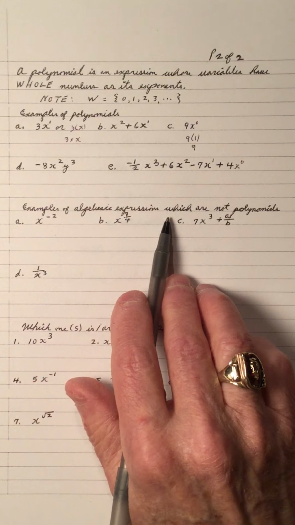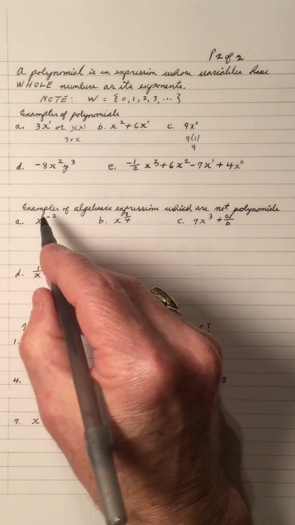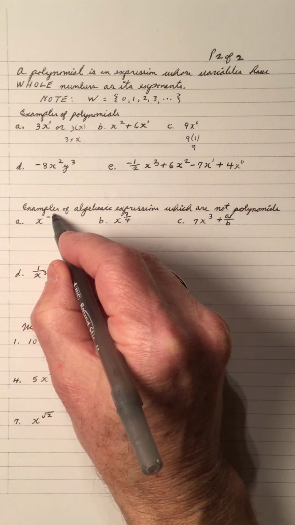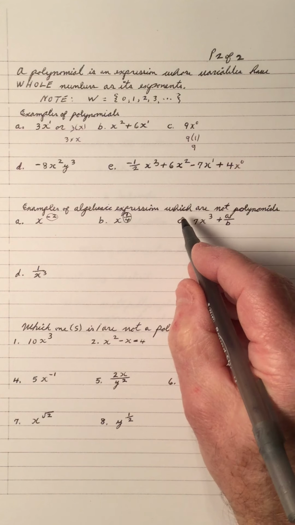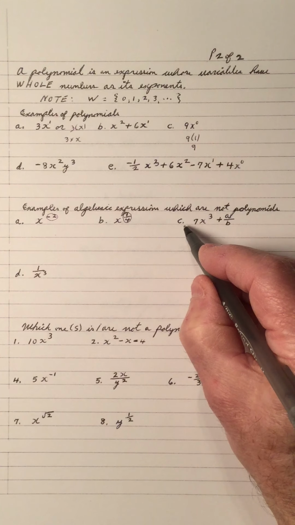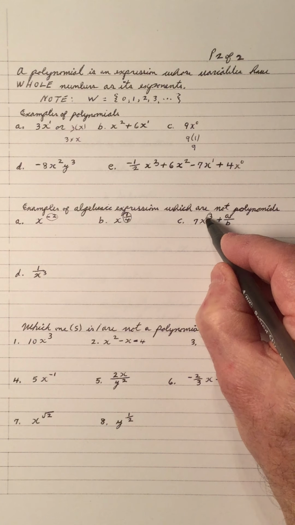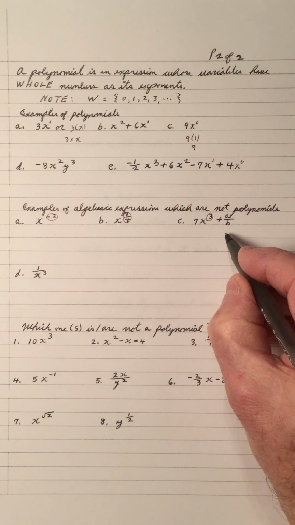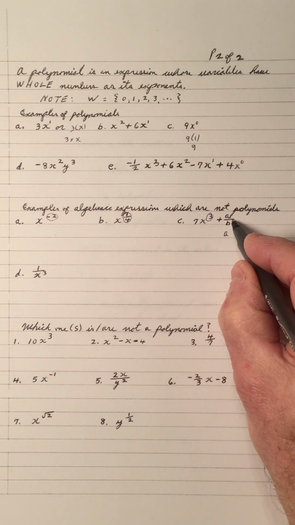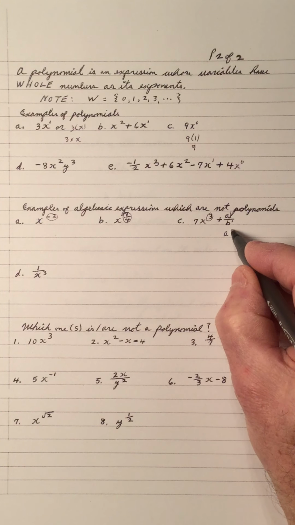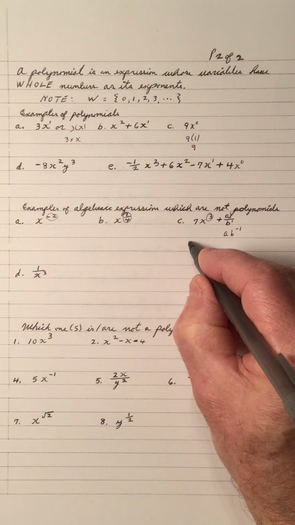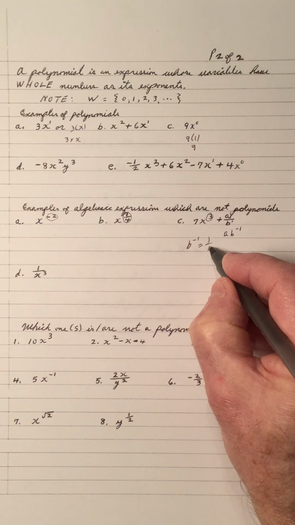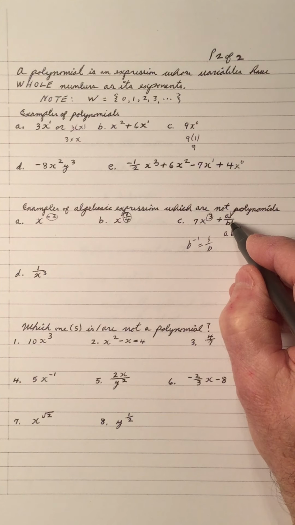Examples of algebraic expressions which are not polynomials: x to the negative 2. So notice the negative exponent. Then x to the 7 over 4 is a fraction. And in C, we have the 3 there, but that a over b, that b on the bottom is b to the negative 1 when you move it. Remember, b to the negative 1 is 1 over b. So you can't have a variable in the denominator of a fraction.